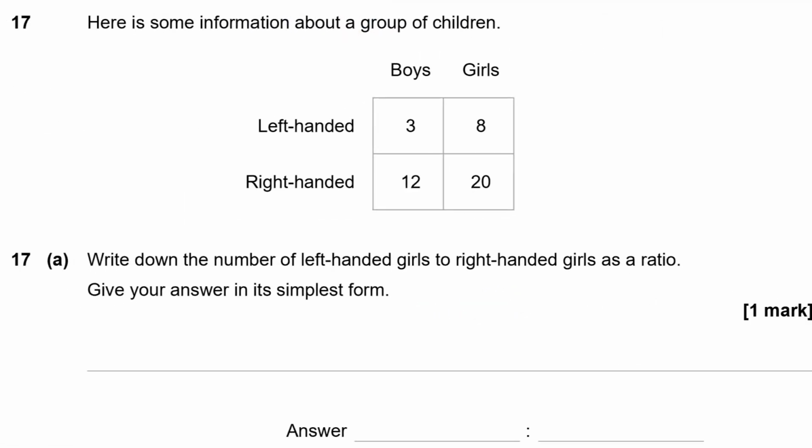Question 17. Here is some information about a group of children. I've got boys and girls, left-handed, right-handed. So this is what we call a two-way table. I've got 3 left-handed boys, 12 right-handed boys, 3 left-handed girls, and 20 right-handed girls. Write down the number of left-handed girls to right-handed girls as a ratio. Give your answer in its simplest form.